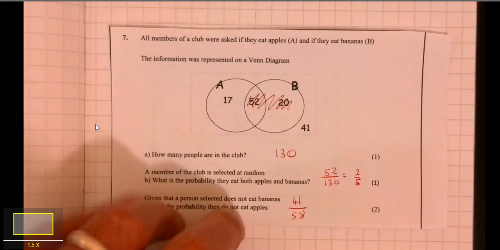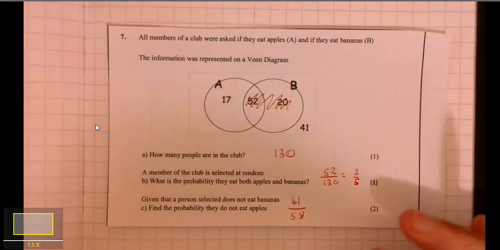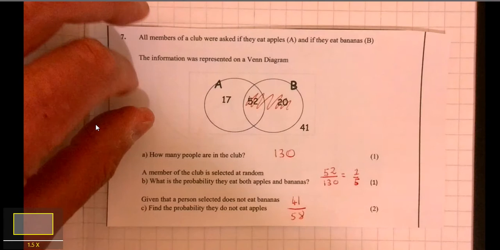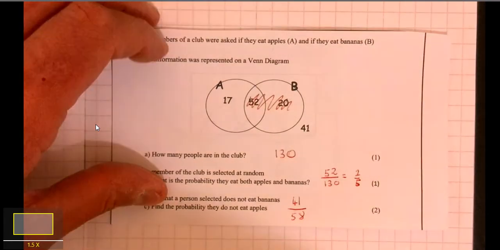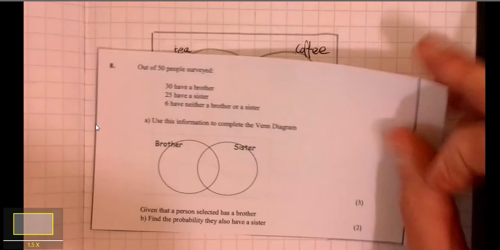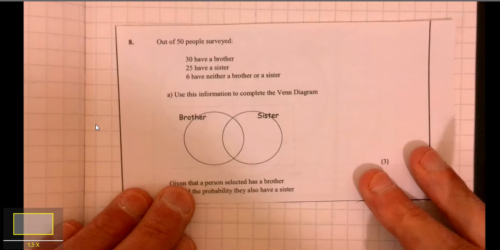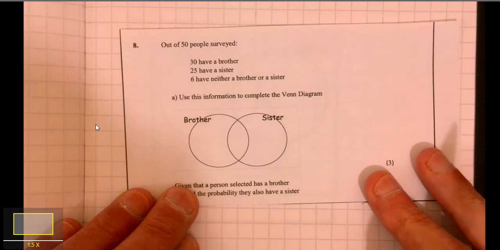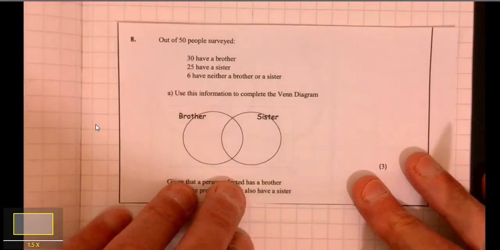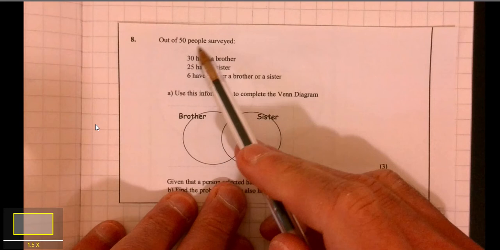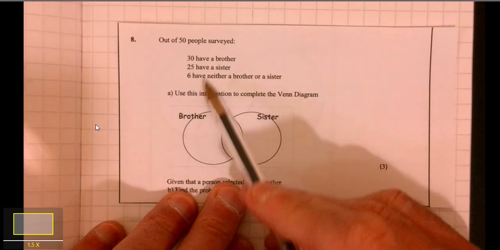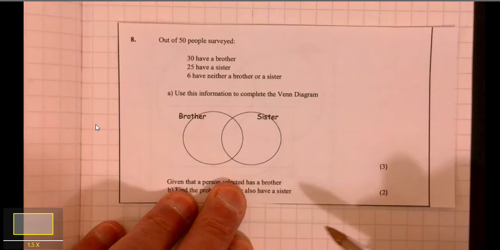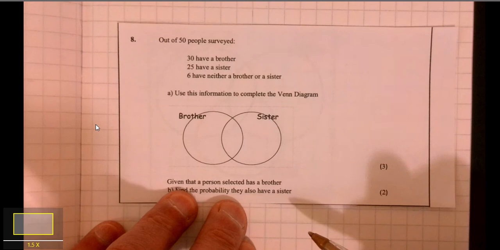There we are. Right. Again, just a quick reminder, if you're feeling confident, pause stuff, that's fine, that's okay. I want you to. Right. Let's have a look at this one. Number 8. So out of the 50 people surveyed, 30 have a brother. Okay. Right. So let's have a little think about where we might start here.